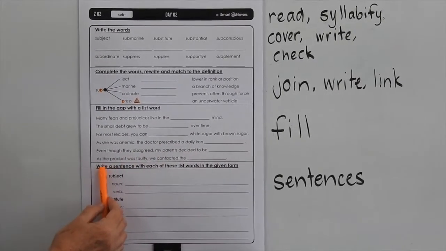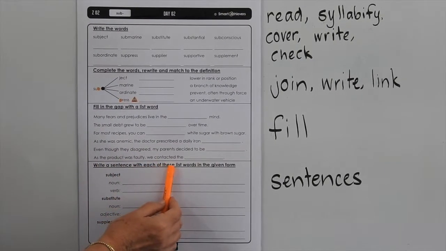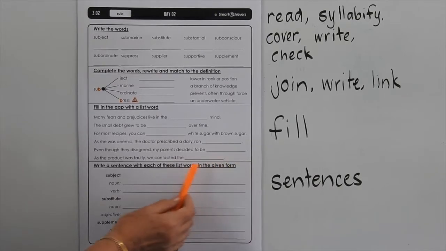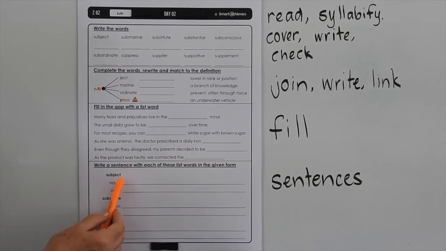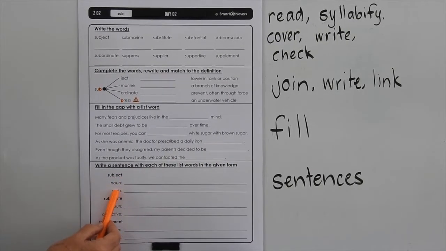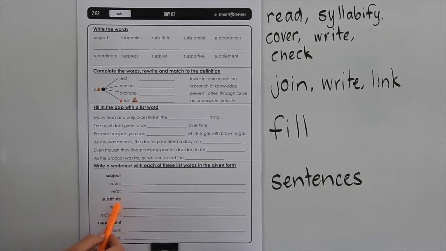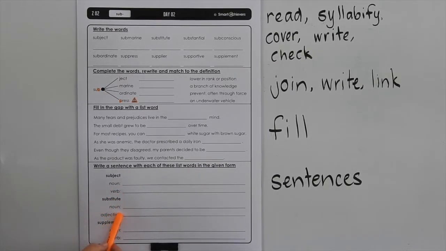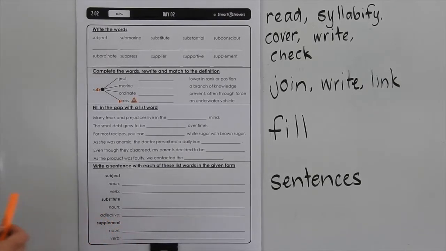Now down here, we want you to write a sentence with each of these list words in the given form. So subject you have to write as a noun and then as a verb in the sentence. Substitute as a noun and then as an adjective in the next sentence. And then supplement as a noun and then as a verb in the second sentence.